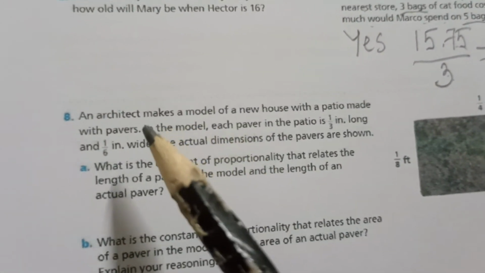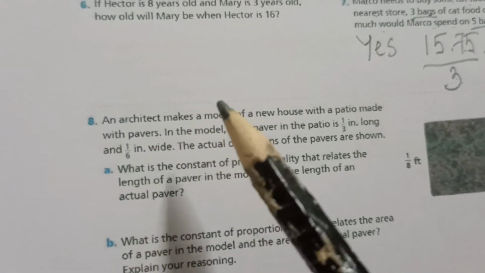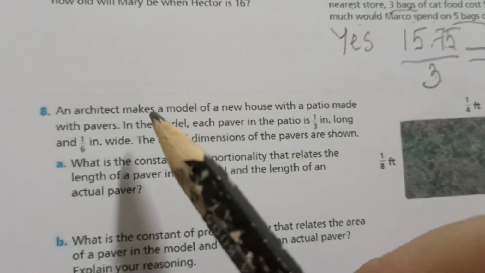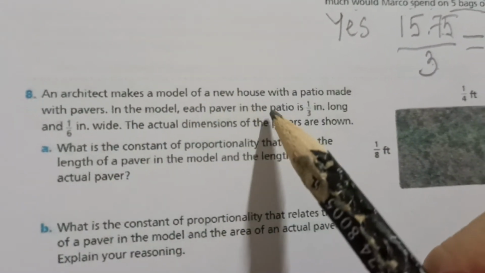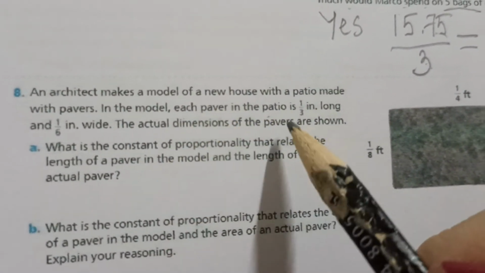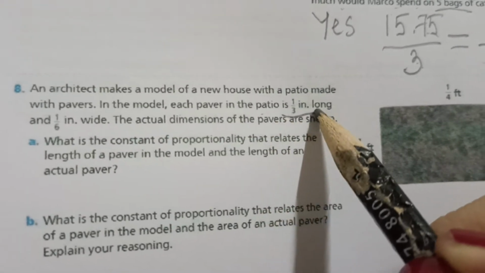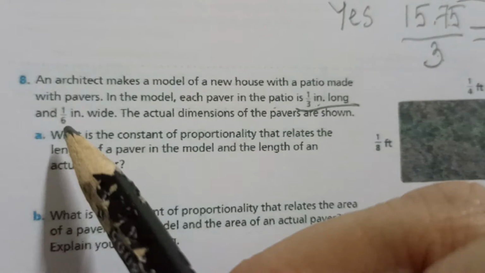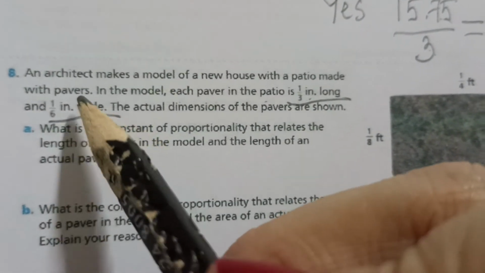Okay, number 8 is a little bit tricky. Why? Because, listen, here we have 1/3 inches long and 1/6 inches wide.